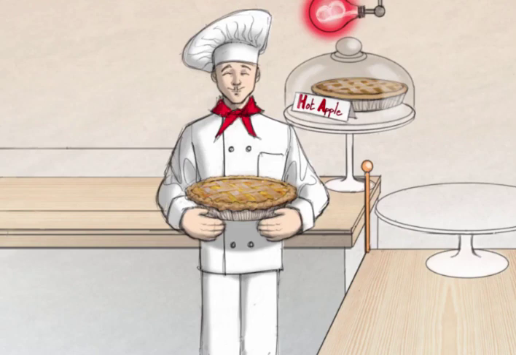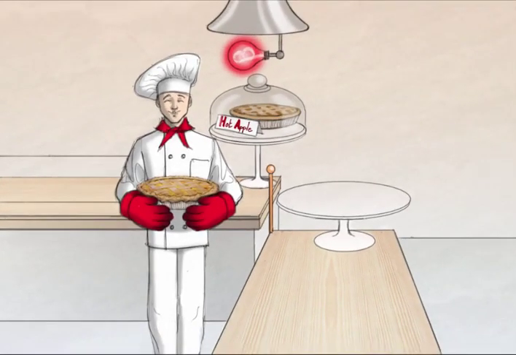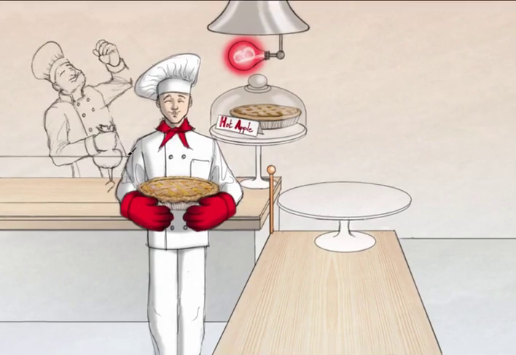Erysipelas is basically a very superficial cellulitis infection with well-demarcated borders. Strep pyogenes is the most common cause of erysipelas, so we'll represent these two by drawing big red mittens on this baker, which indicates erythema of his skin. So we've just covered three pyogenic infections. Now we're going to move on to infections caused by the strep pyogenes toxin.